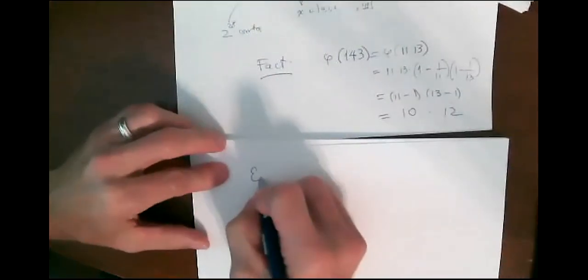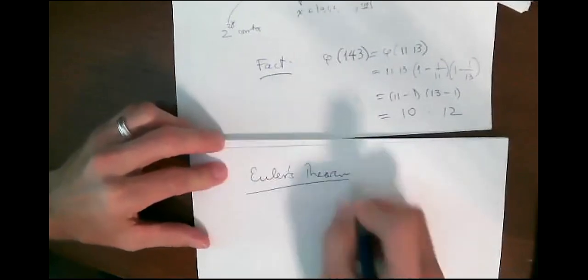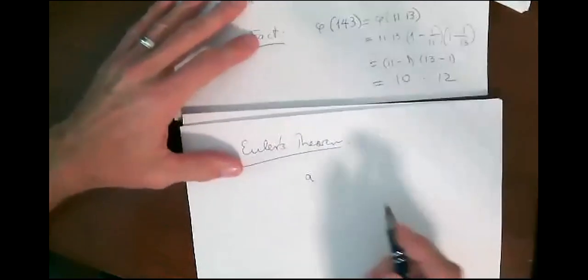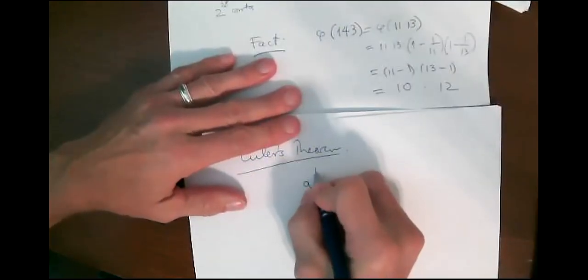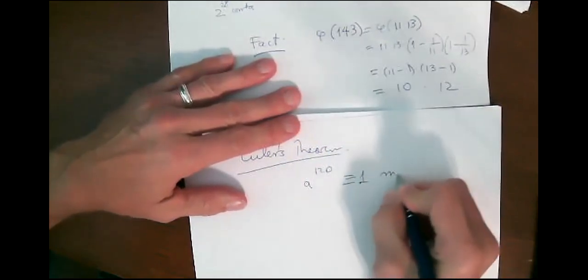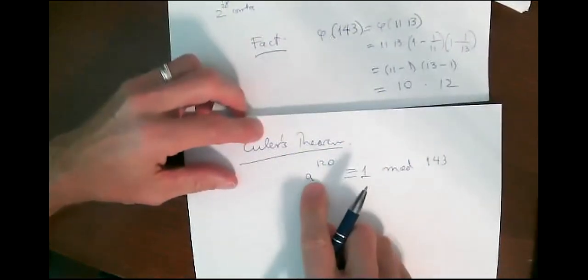So here's Euler's theorem at work now. Euler's was the statement that, in our particular case for the modulus 143, A to the 120th power will be congruent to 1 modulo 143. And of course, you do have to make a restriction on that.